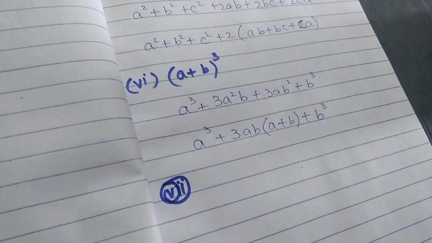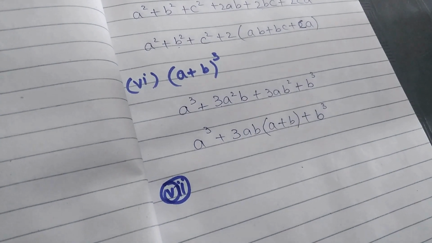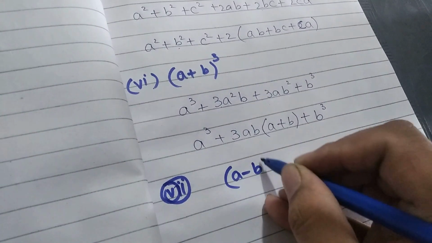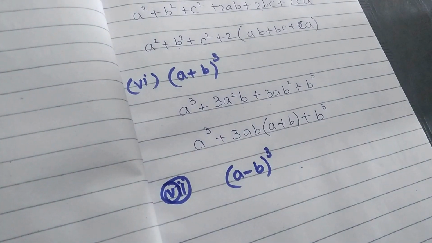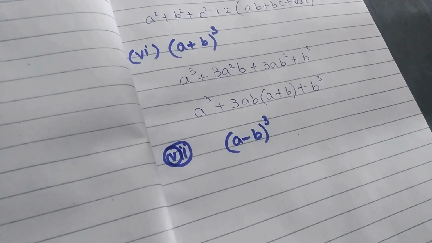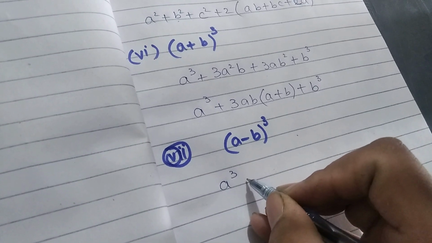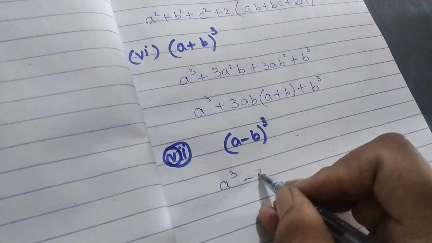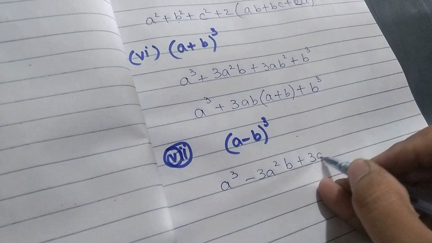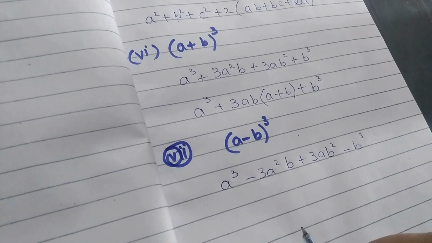Now number 7 is (a minus b) whole cube. What will be equal? (a minus b) whole cube equals a cube minus 3a square b plus 3ab square minus b cube.